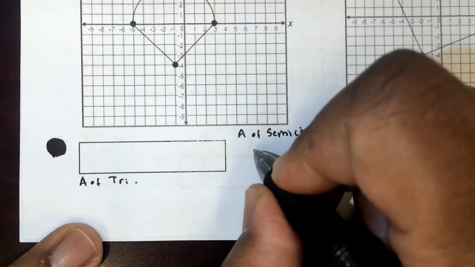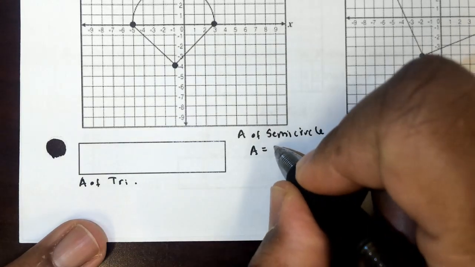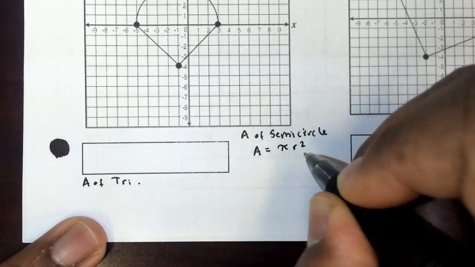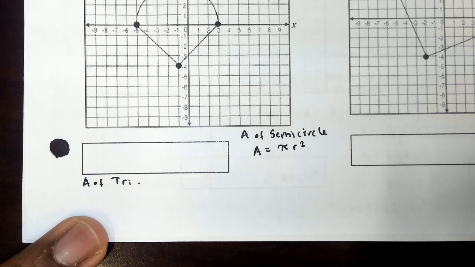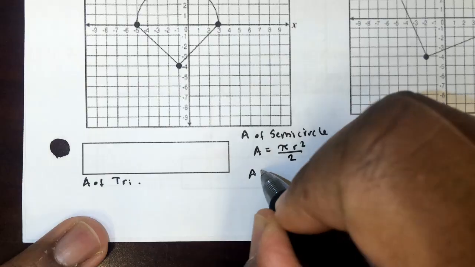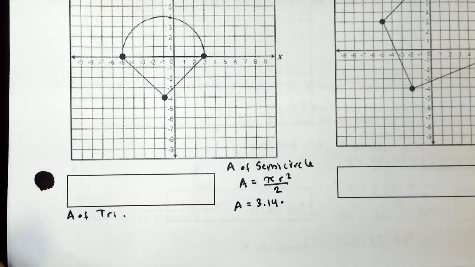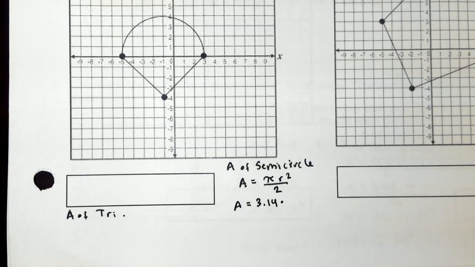Landon, semicircle. How about I find area? Area equals what? So we need 3.14 times. Landon, we need a radius of our semicircle. You can just count, bro.